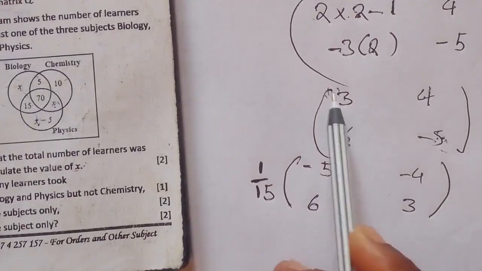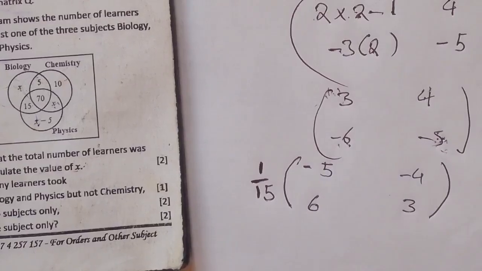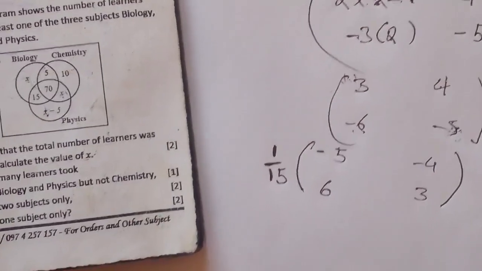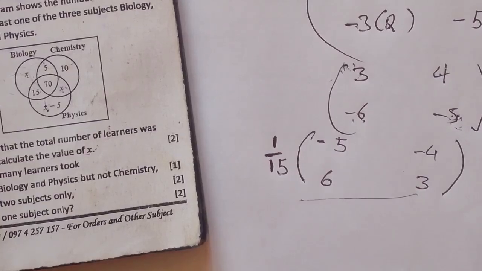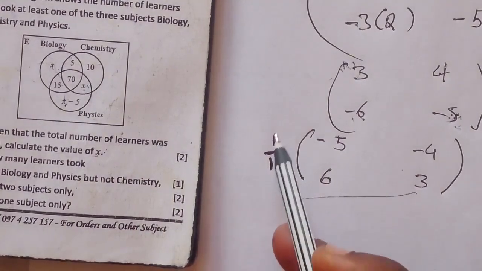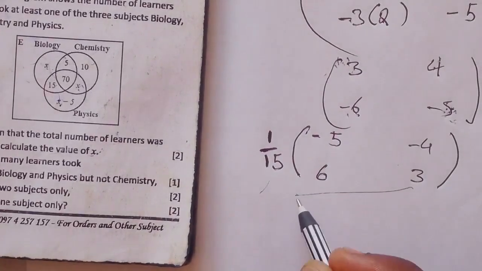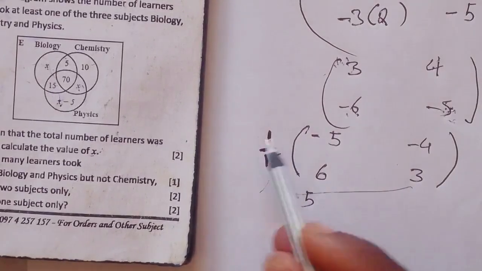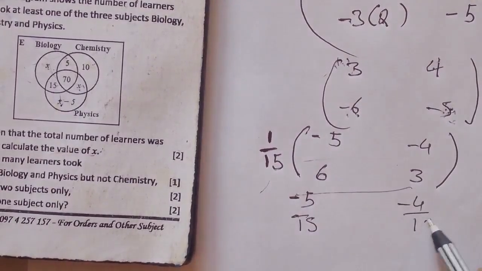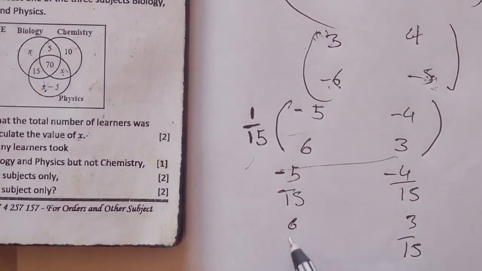So I'm going to repeat: this and this, they swap. You get this here, this down here. And these two, they just change the sign. So if it's negative here, then there it will be positive. But if you want, you can end from here. But if you want, you can finish to show them that you know mathematics. So you can finish this by multiplying everything here by 1 over 15. So negative 5 multiplied by 1 over 15, you're going to have negative 5 over 15. Even this, negative 4 over 15. Okay, 3 over 15. And 6 over 15.